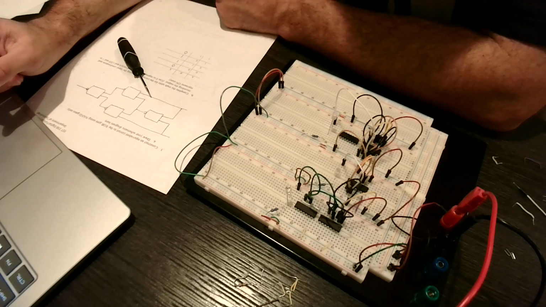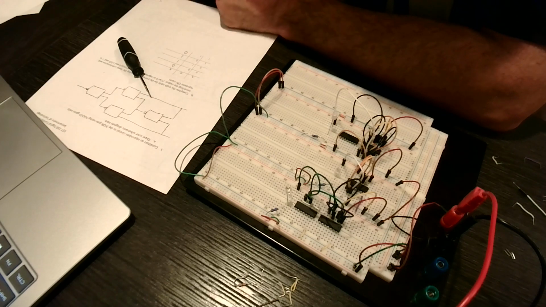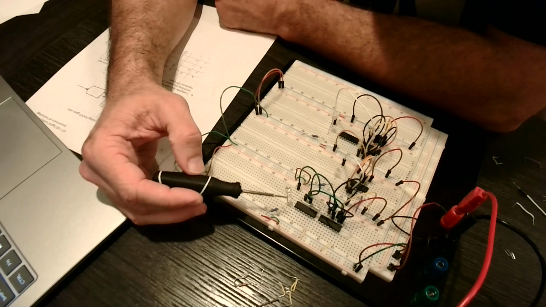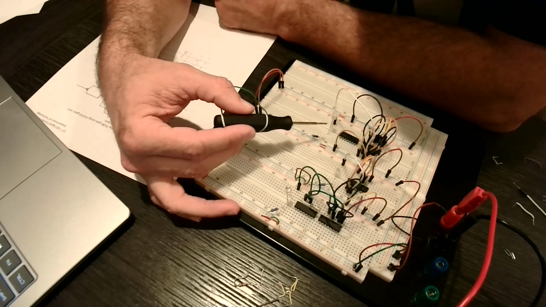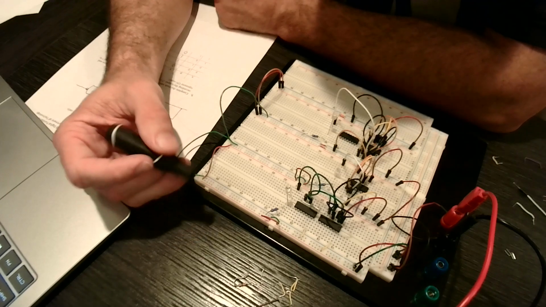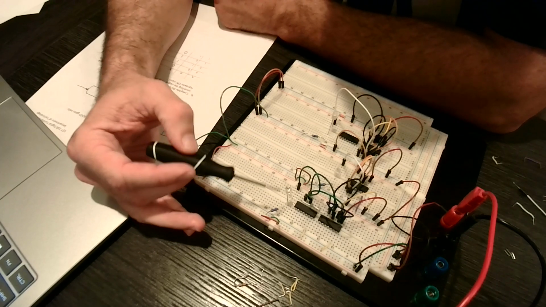And the purpose of this lab is to construct a series of logic gates to provide outputs. Those outputs are going to in turn be visually identified by these LEDs. This lab consists of 4 different parts. I've got 3 of the parts wired up right now.